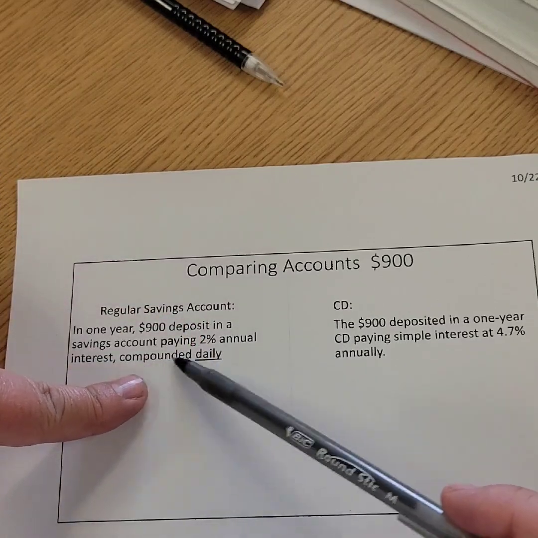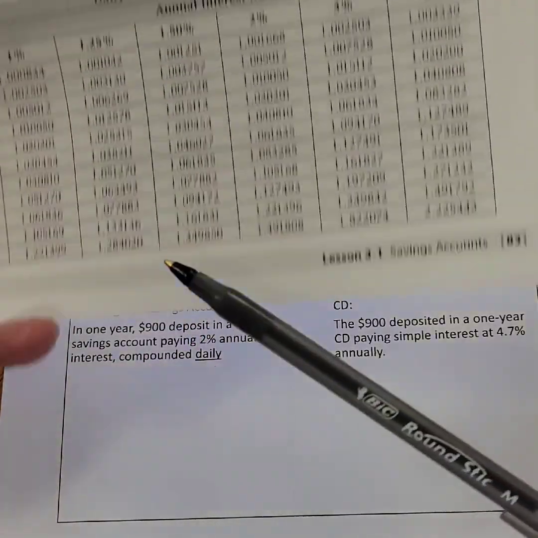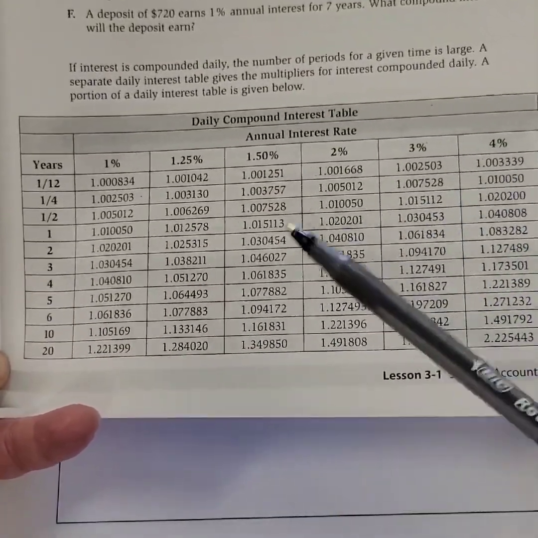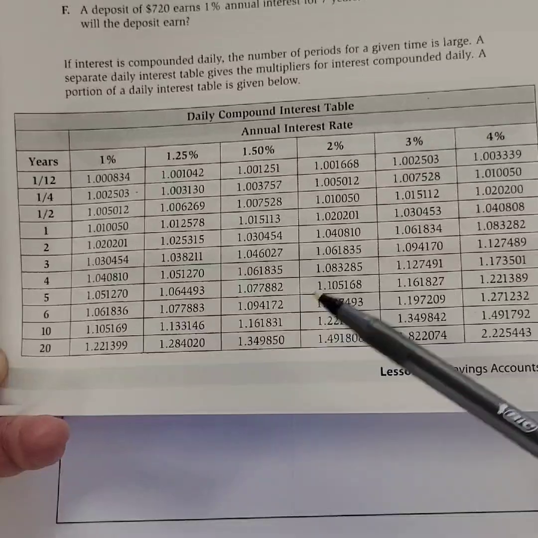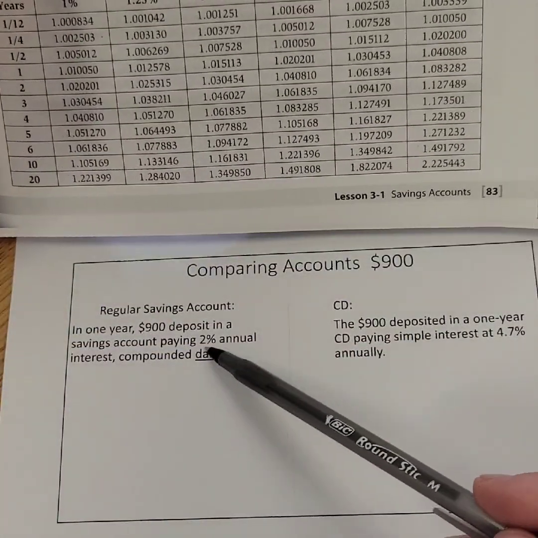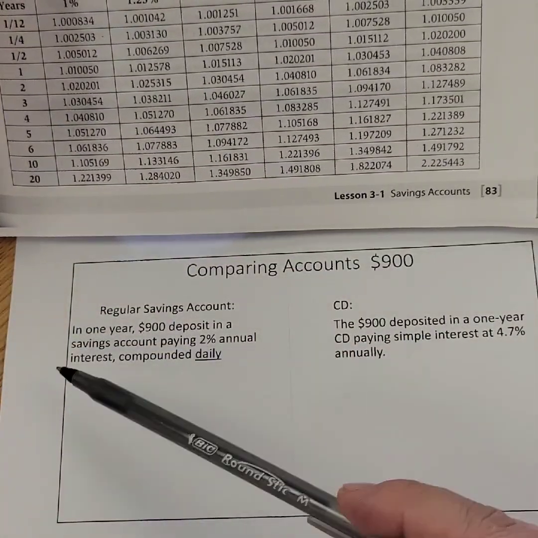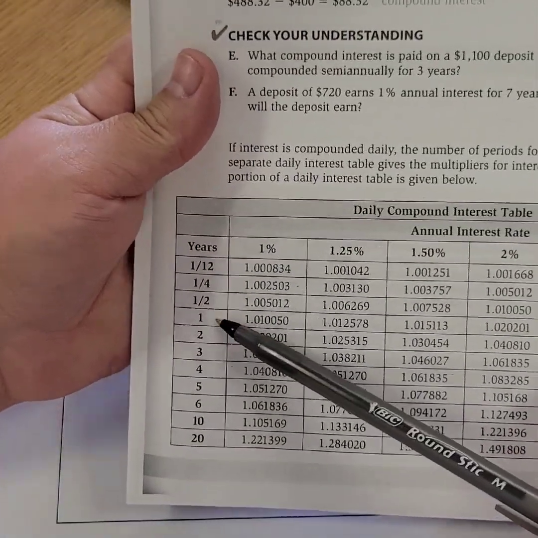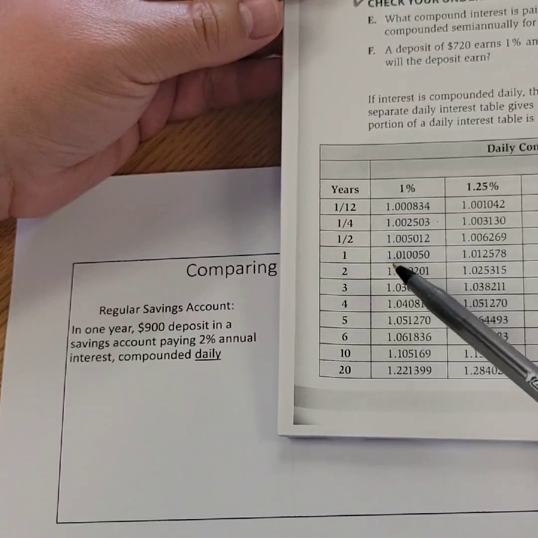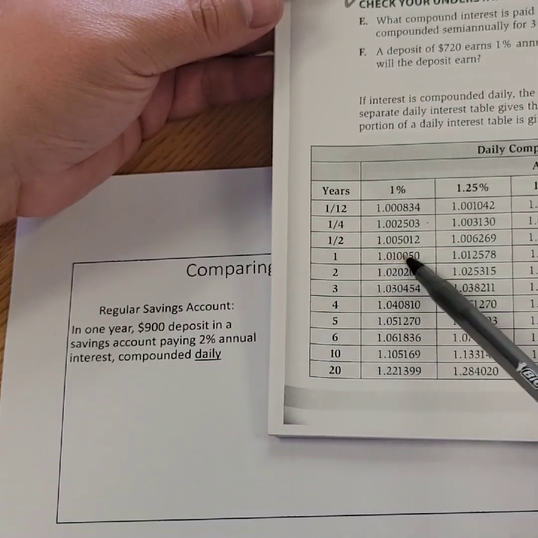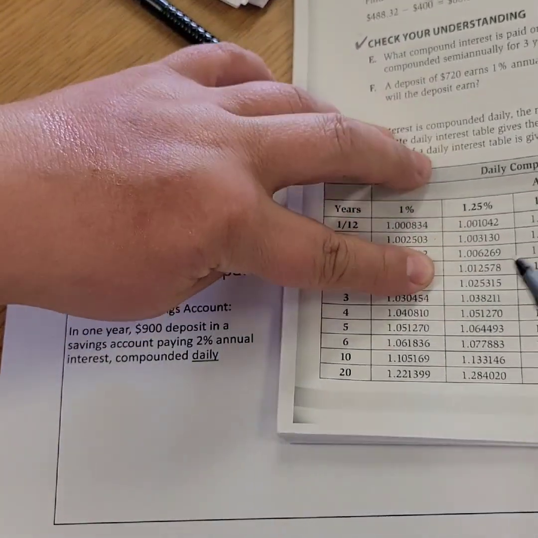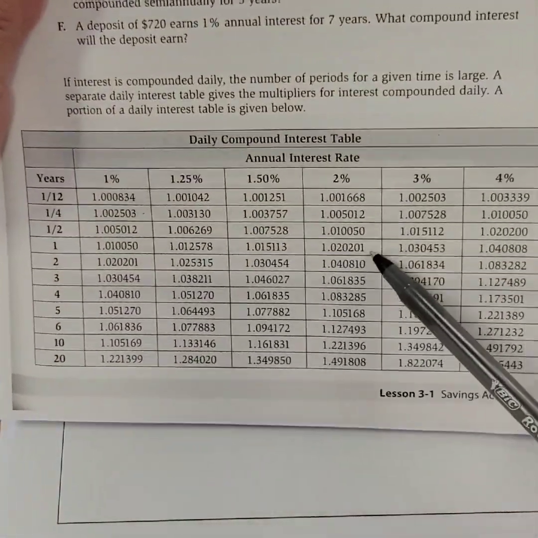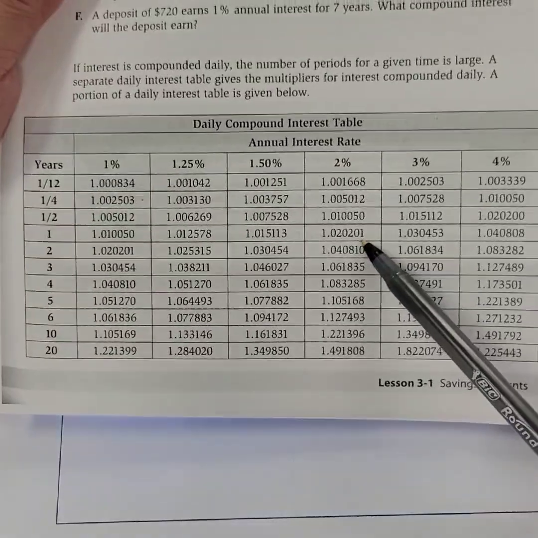So once it says compounded daily, we know we have to use a chart. And because it's daily, and we like the daily chart because we don't have to calculate the periods in percent, we're going to come in here and say, okay, 2% annual interest compounded daily. So it's just for a year, so 1 year. Okay, and then it's 2%. So we're going to come over here and we have, no wait, just kidding, that's not 2%. So 1 year, we're going to come clear over here, and it looks like that number.